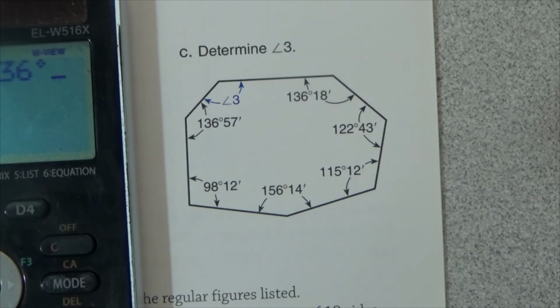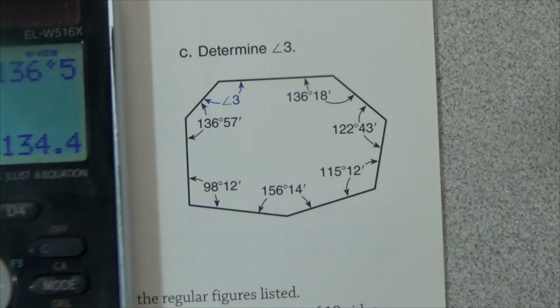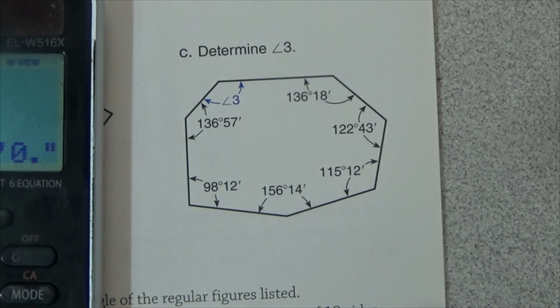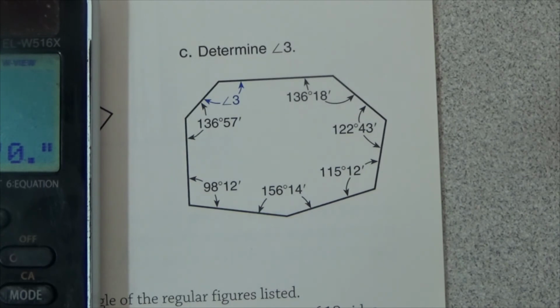136 minus 122 degrees, minutes, seconds, 43 degrees, minutes, seconds, minus 115 degrees, minutes, seconds, 12 degrees, minutes, seconds, and then minus 156 degrees, minutes, seconds, 14 degrees, minutes, seconds. Ding! Okay, so I get angle 3 is equal to 134.4 degrees. Now, if I wanted to stay consistent, I could change that to degrees, minutes, seconds, which means that it is 134 degrees, 24 minutes.